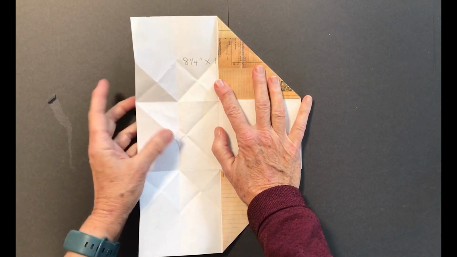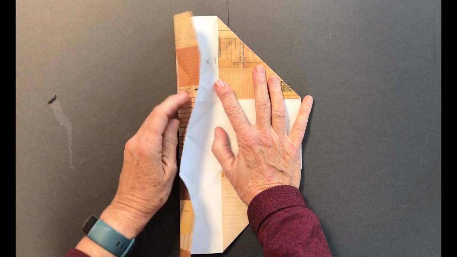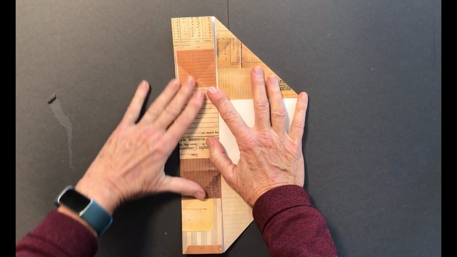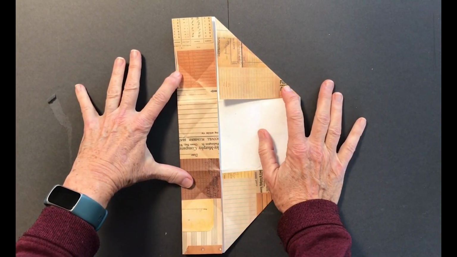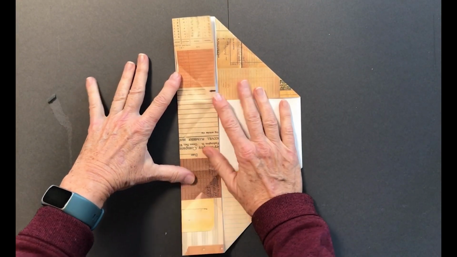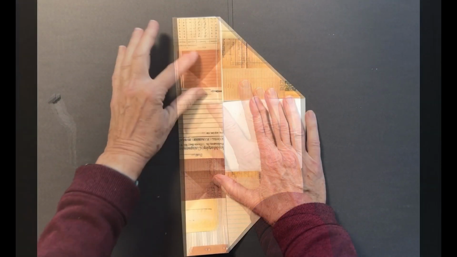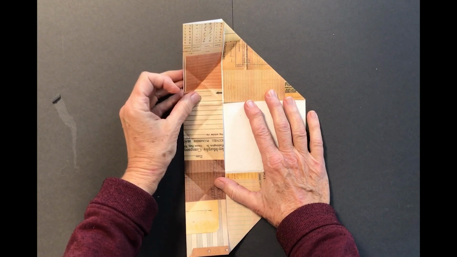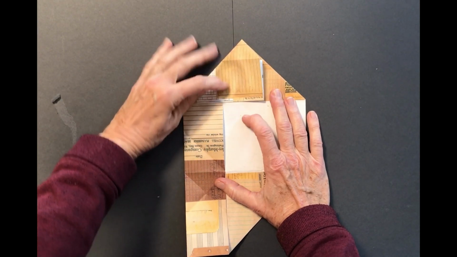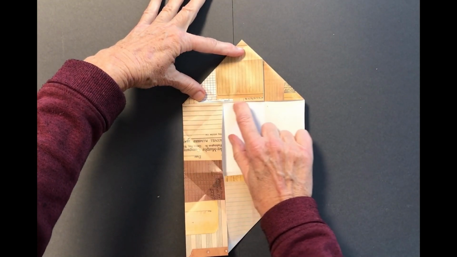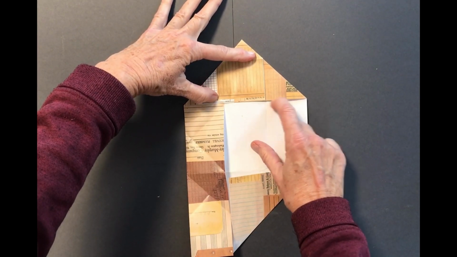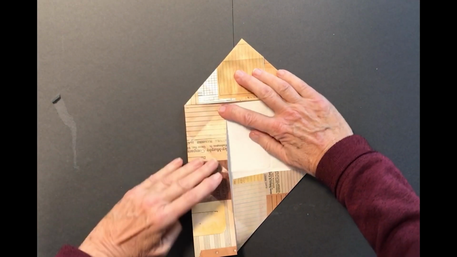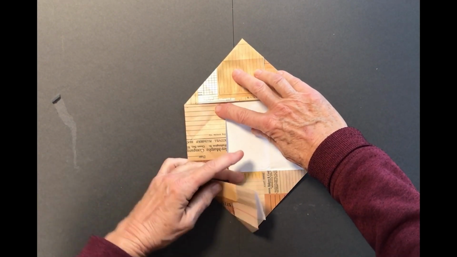Then I'm going to take the left side and fold over to the center. So this is what that looks like. Now I'm going to take the top left right here, and I'm going to pull it all the way down so that the bottom edge of that meets up with the other flap that I made. So it looks like this. I'm going to do the exact same thing on the bottom.